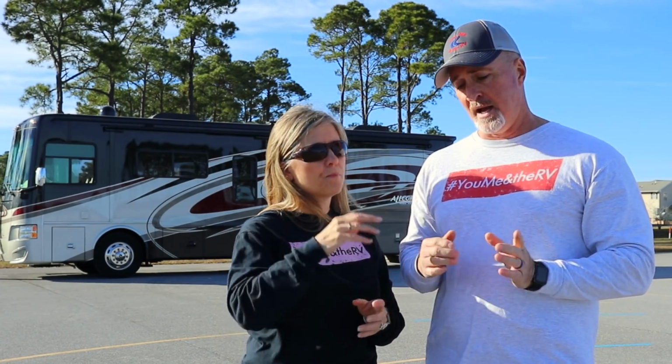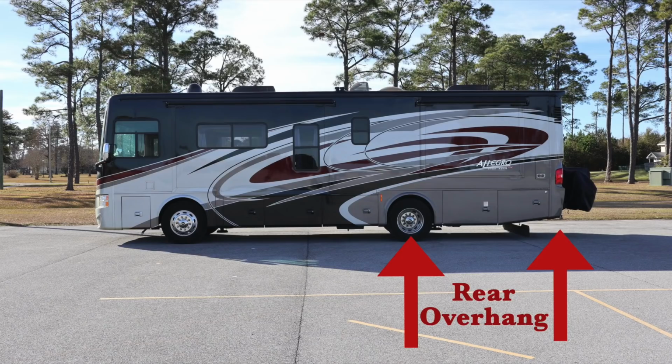One other thing she's got to worry about is when she's making a tight turn, or if she's close to something, she's got to know what her rear overhang is. Yes, that too. There's so much to know in driving.